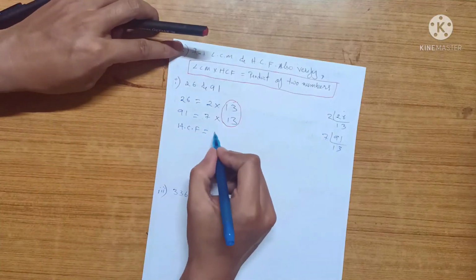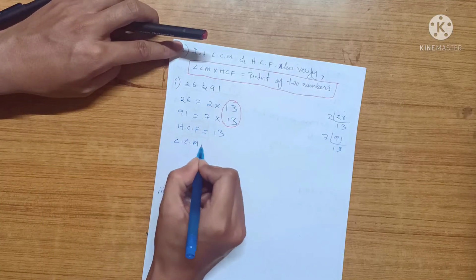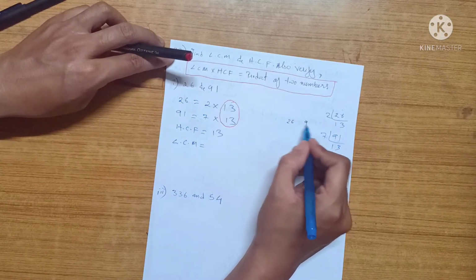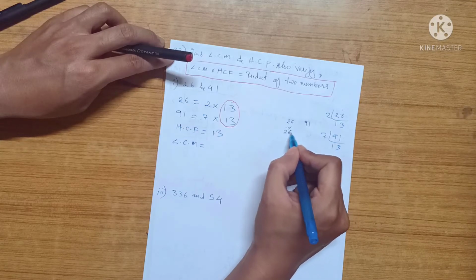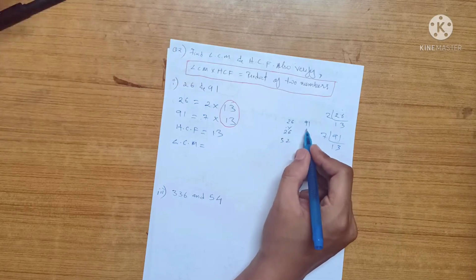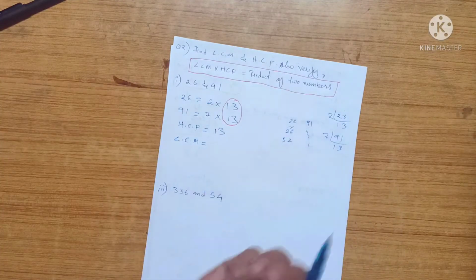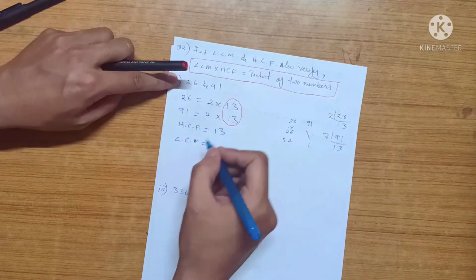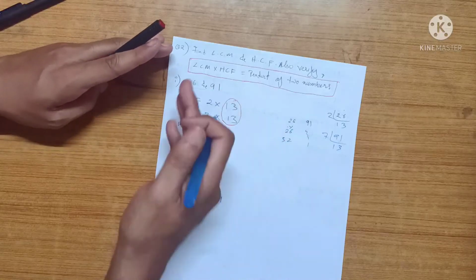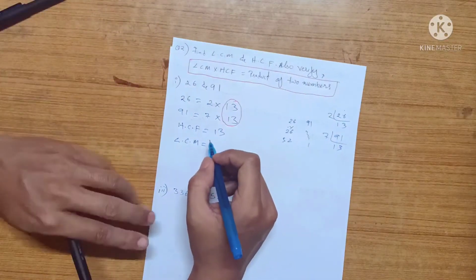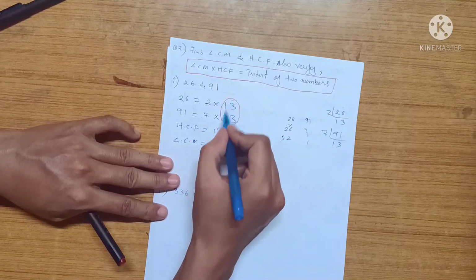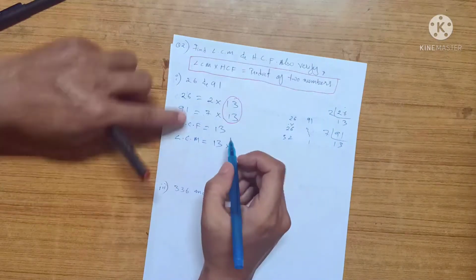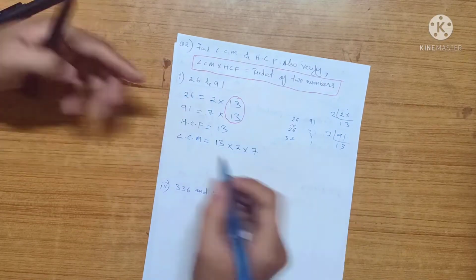And as for LCM, the lowest common multiple, it literally means if you write the tables of 26 and 91, 26 ones are 26, 26 twos are 52, 91 ones are 91, 91 twos are 182, and so on. What is the first common number that they'll get? That's literally what LCM is. The shortest way to find it is to write the HCF first, and write everything that's not HCF. So 2 is there and 7 is there, so that's your LCM.